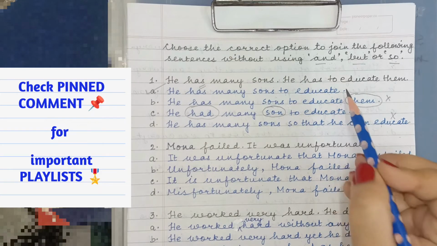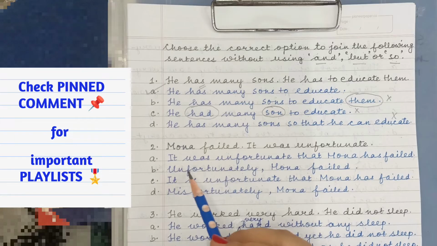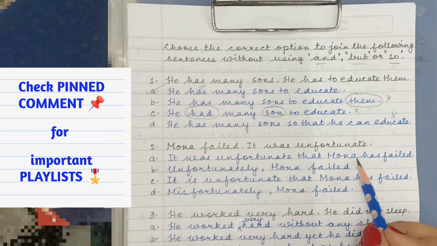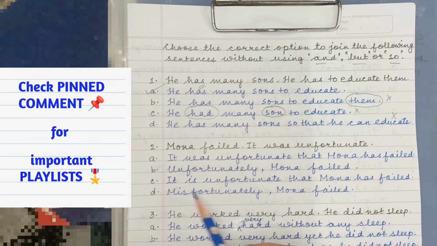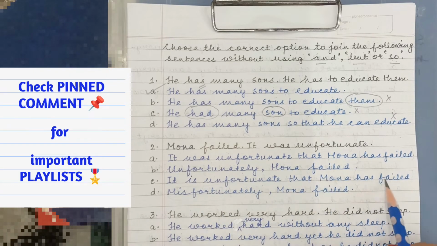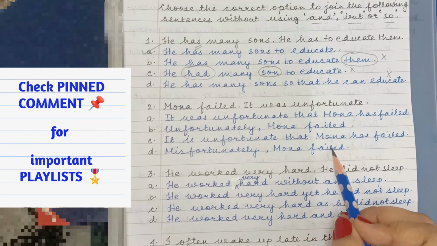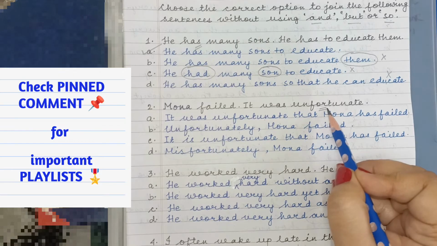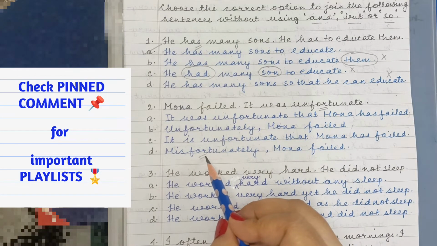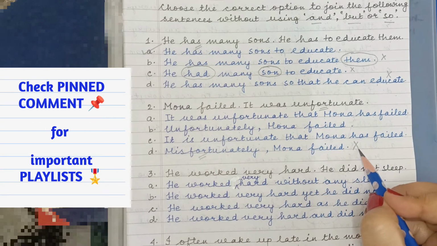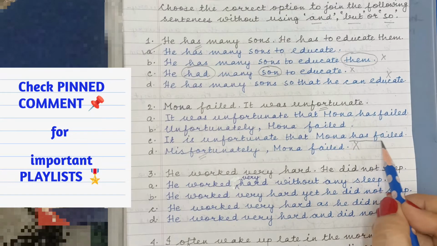Full stop. Mona failed. It was unfortunate. It was unfortunate that Mona has failed. Unfortunately, Mona failed. It is unfortunate that Mona has failed, or misfortunately, Mona failed. In the question, unfortunate is mentioned, therefore misfortunately is not right, eliminate it. It is unfortunate that Mona has failed, no need to use has failed.